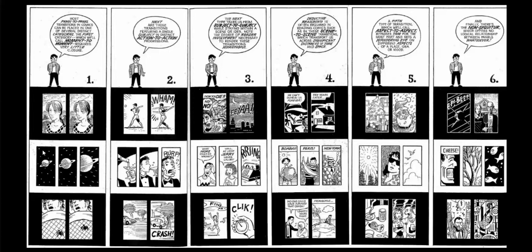And then the last one, number 6, is non sequitur. They have really no relationship at all. So you see the person saying cheese, the tree, and then the fishes. There's really no rhyme or reason why they're there, but for some reason they're going to help tell a part of the story.